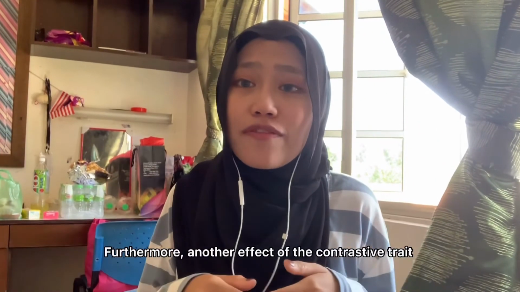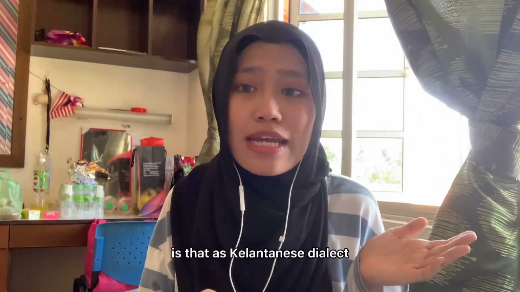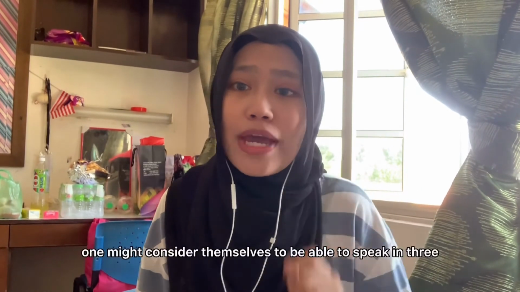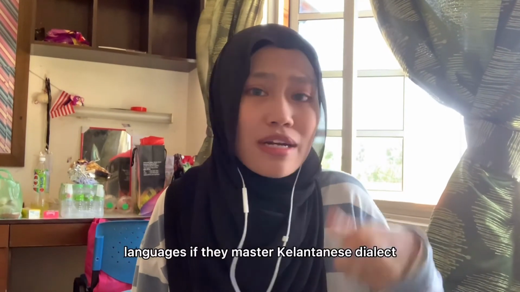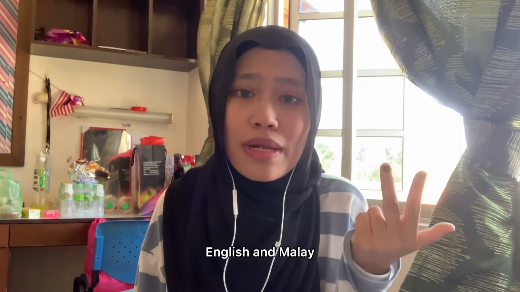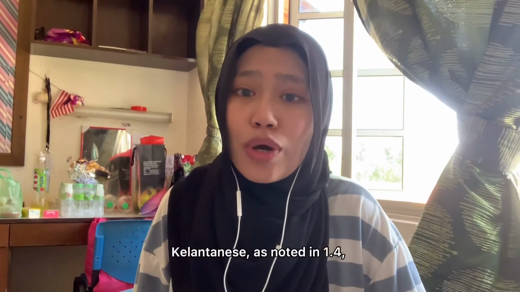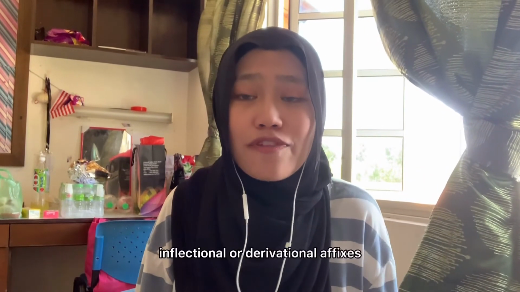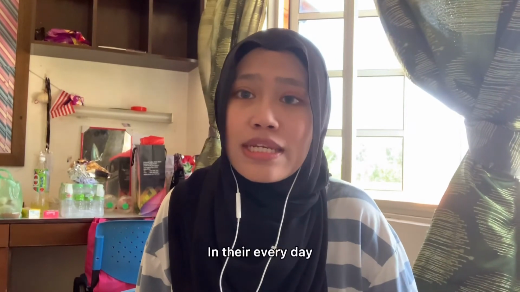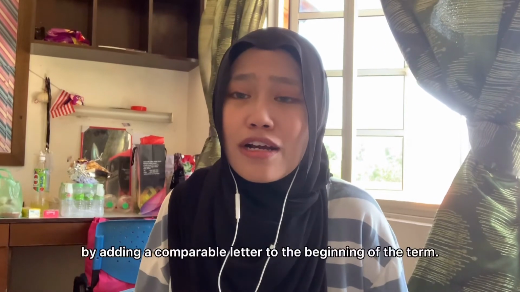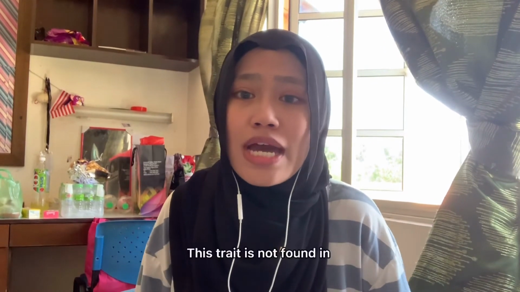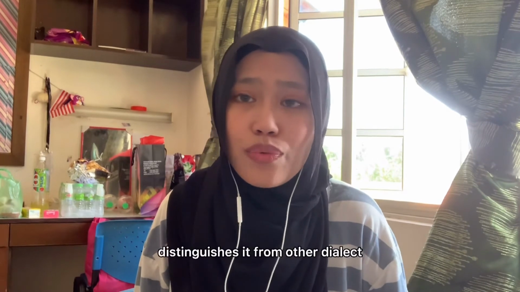Furthermore, another effect of the contrastive trait is that as the Kelantanese dialect is a nearly distinct language compared to Malay, one might consider themselves able to speak three languages if they master the Kelantanese dialect, English, and Malay. Kelantanese, as noted in 1.4, seldom utilize inflectional or derivational affixes in their everyday language. People commonly highlight some words by adding a comparable letter to the beginning of the term. This trait is not found in English words, which distinguishes it from other dialects and languages.